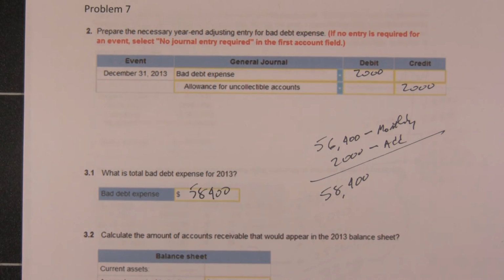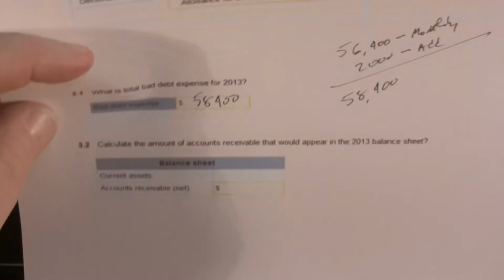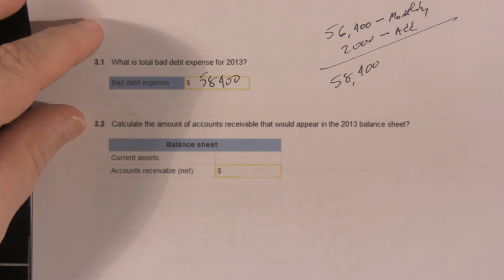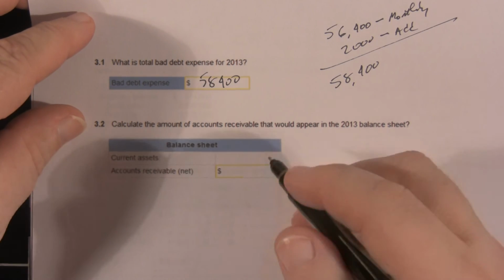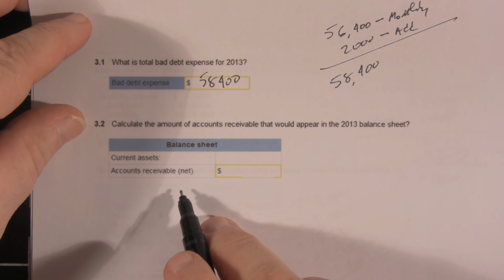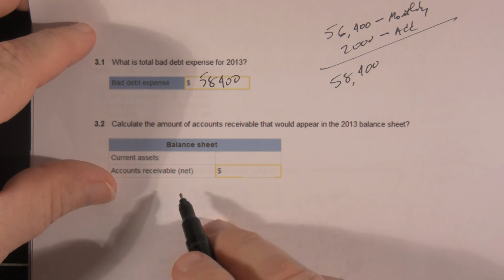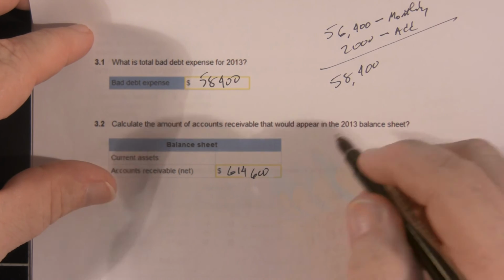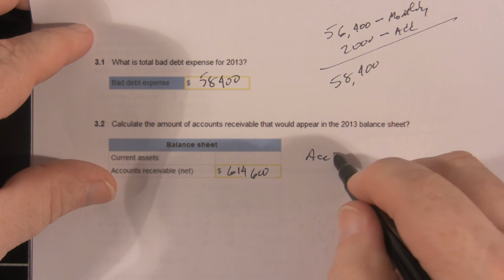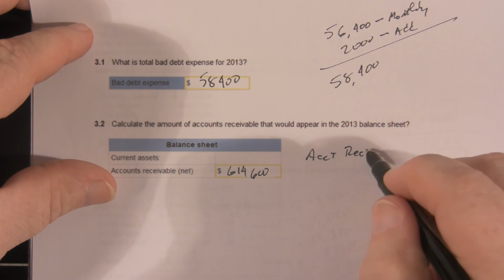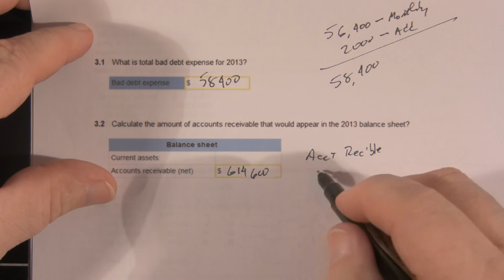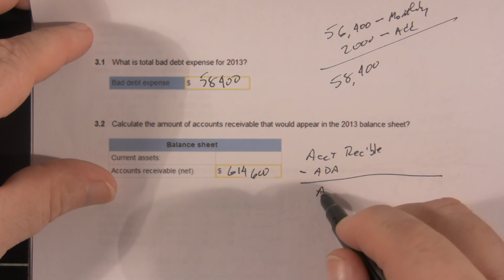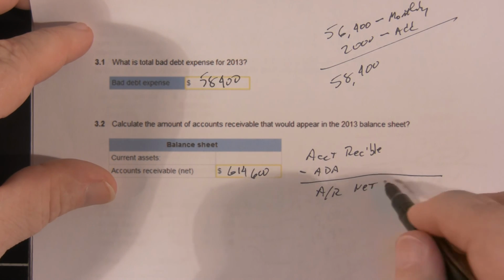And then it says, how would the accounts receivable show on the balance sheet? Well, there's two ways you could show that. You could simply say accounts receivable, net, like they did, of $614,600. Or you could show accounts receivable minus the allowance for doubtful accounts, and then accounts receivable, net.